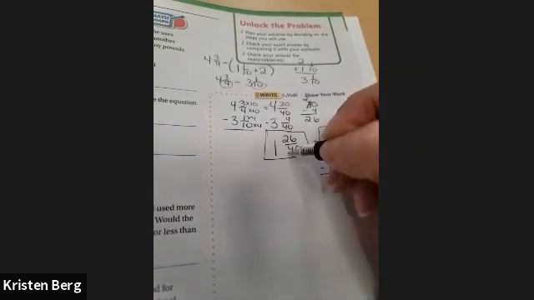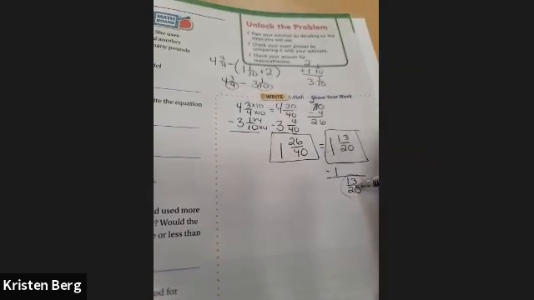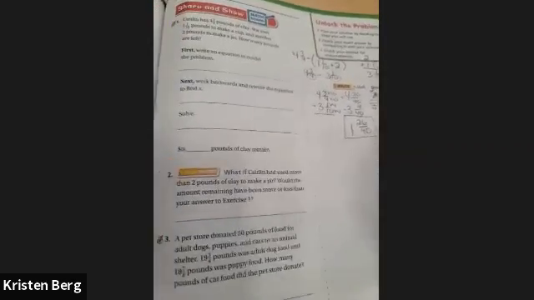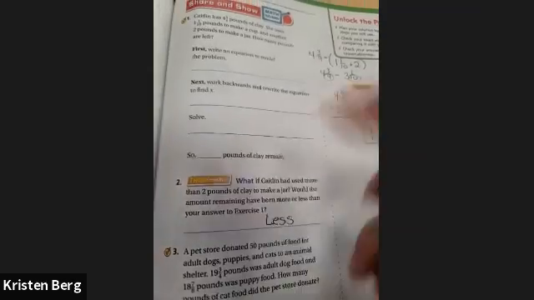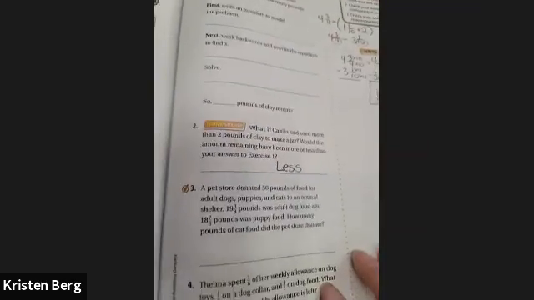That is actually less because she used a little bit more. So therefore my answer should come out to be less than my exercise 1 answer.